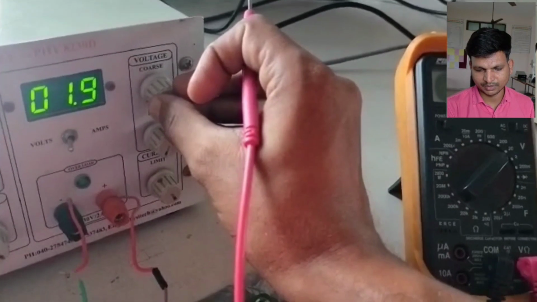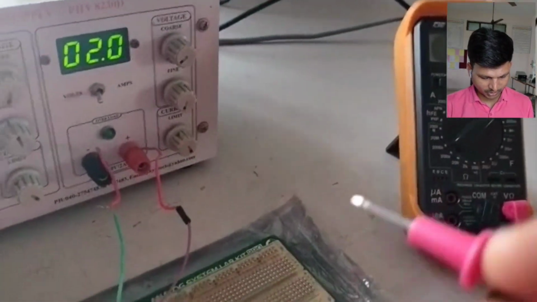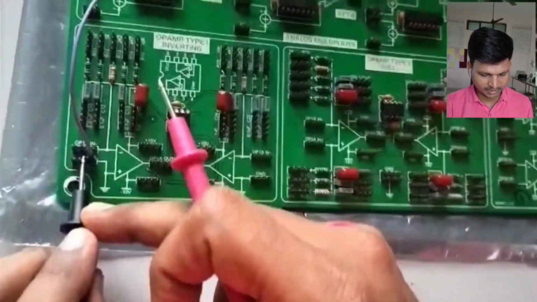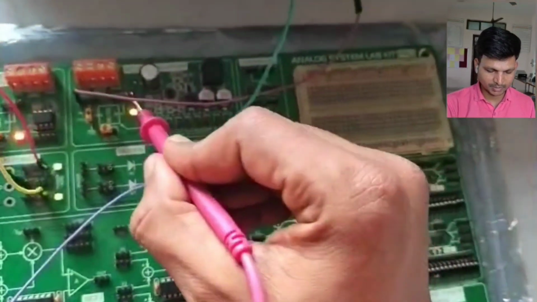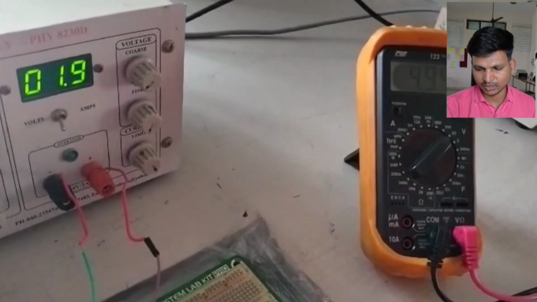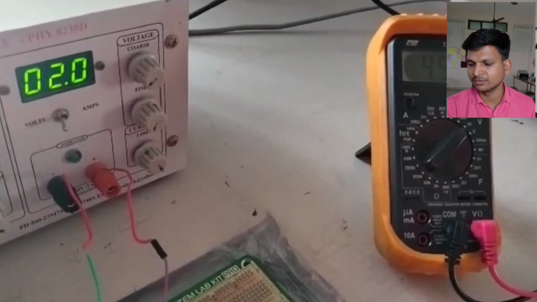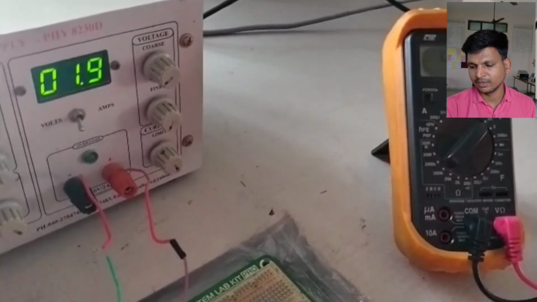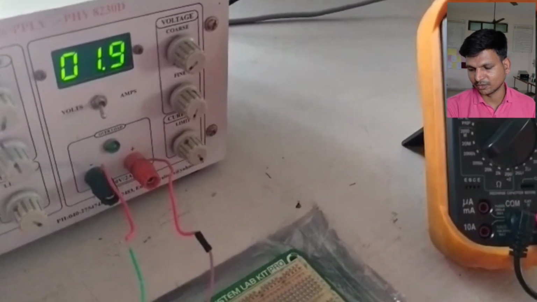See the power supply, everyone. I'm keeping 2 volt. The negative terminal I make ground, and again the positive terminal I keep at the Vout point. Now at 2.0 volt, see the digital multimeter: we are getting 4.94. So the DC voltage is constant across the output.